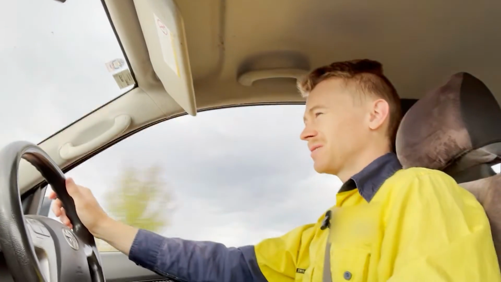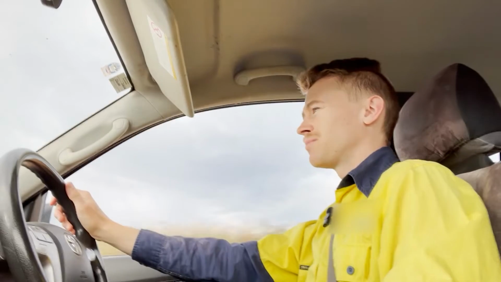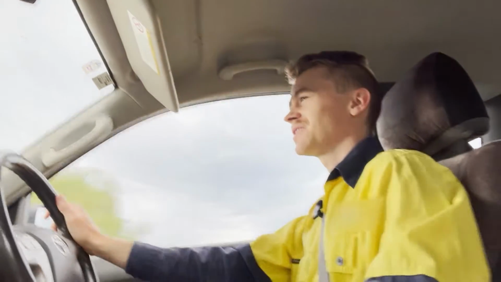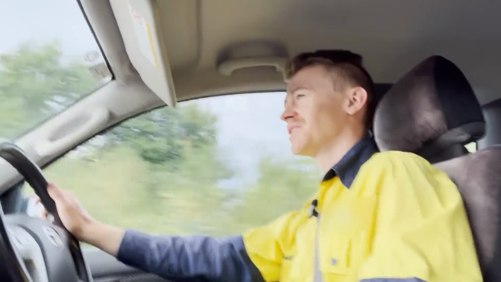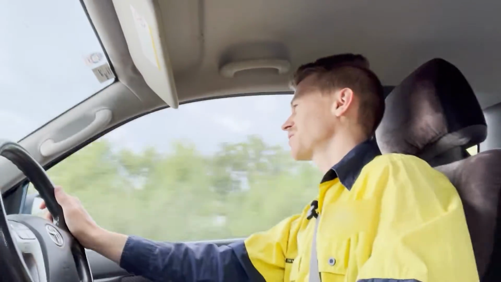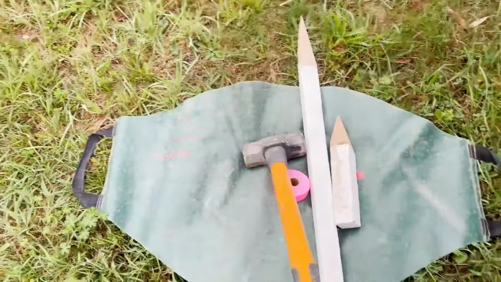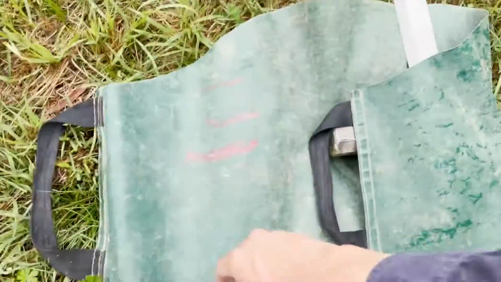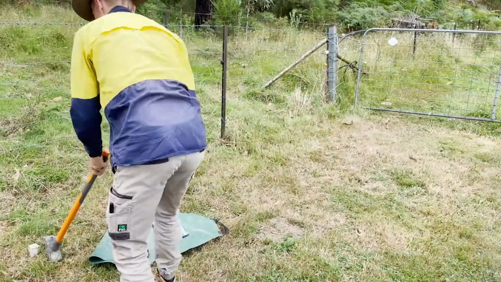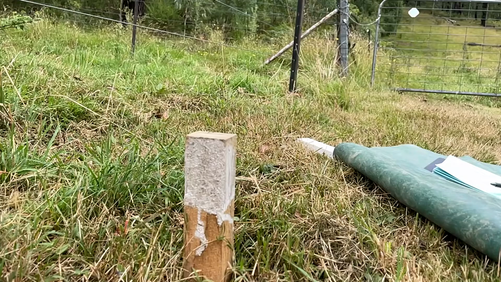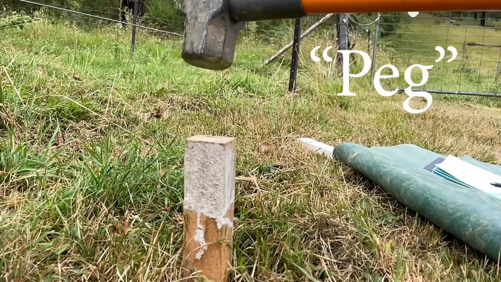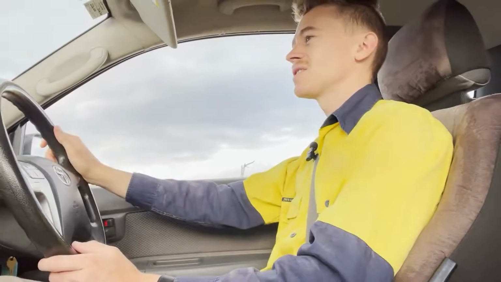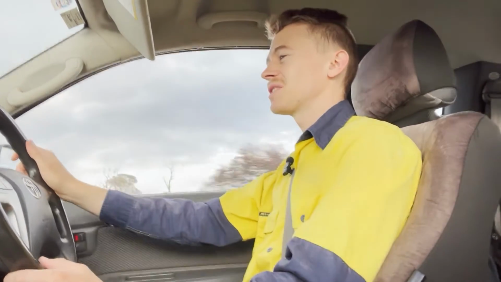And what we're doing today is a property title re-establishment. To translate that into English, basically what we're doing is defining where a property boundary is, and today's job is marking out where that property boundary sits on site. So what we will be doing is placing some kind of marker, usually a peg, into the ground so the property owner can see where their boundary sits.